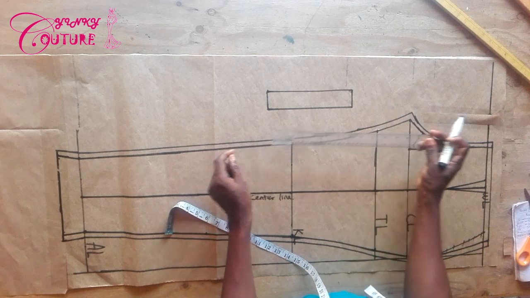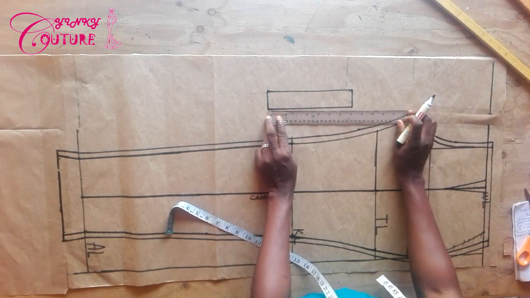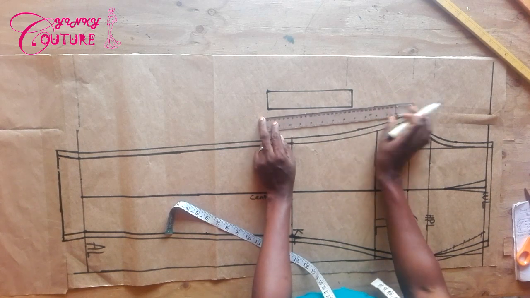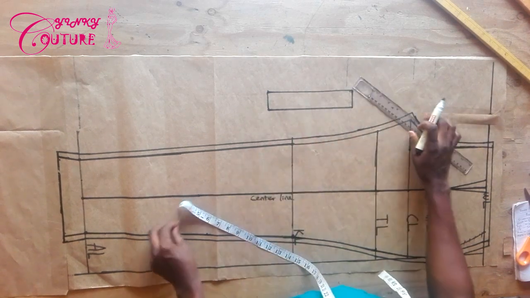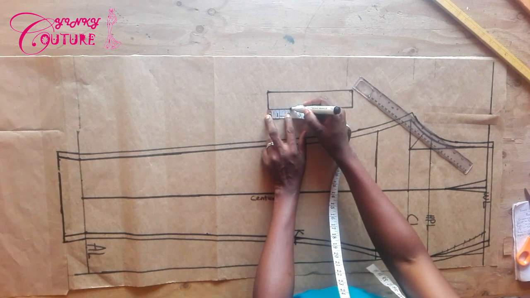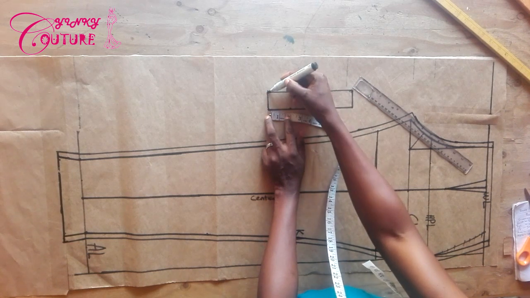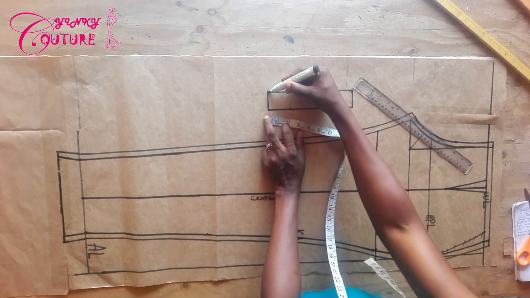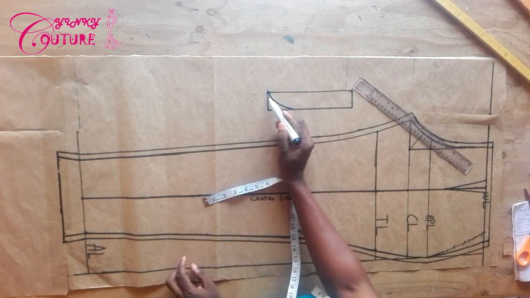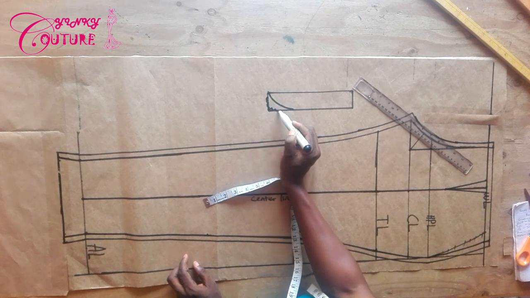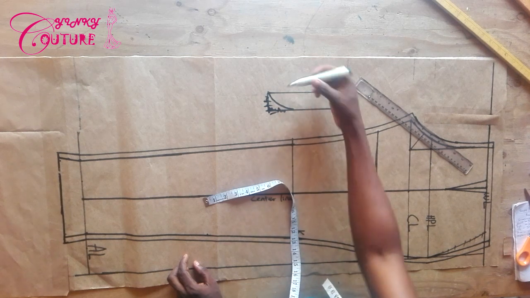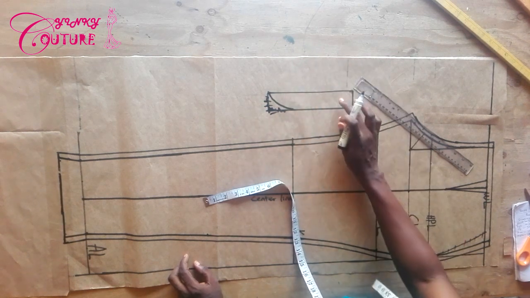But there's something we are going to do. On one side of it, we are going to measure 2 inches up to create the curve. So the 2 inch that I measure up now, I'm going to make a bend from here with my free hand to connect to it. So I will ignore this. I'm going to cut this off so that this will now be my zipper fly.